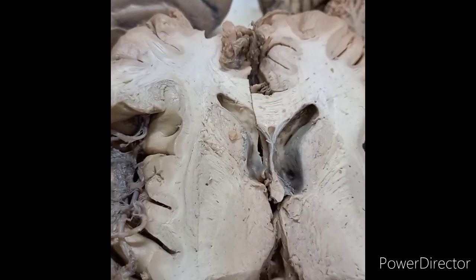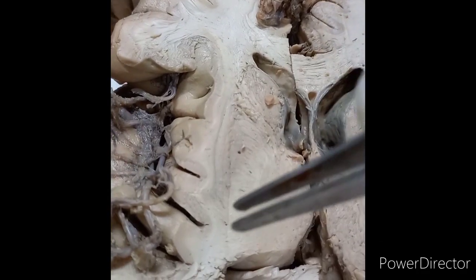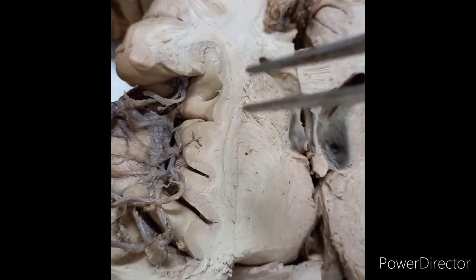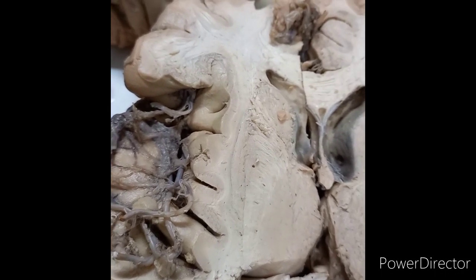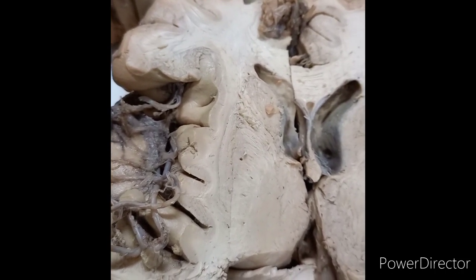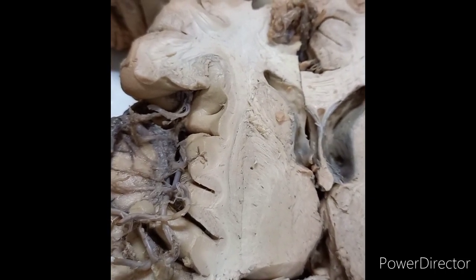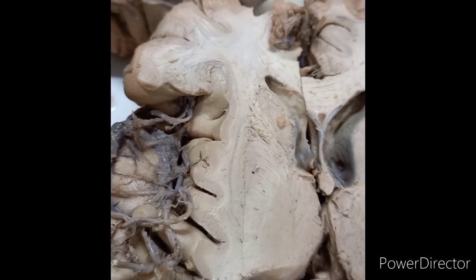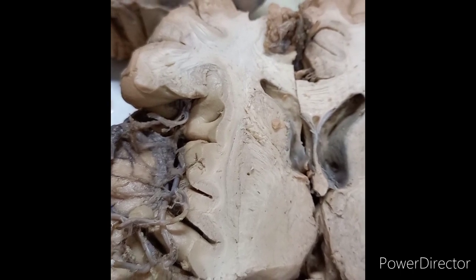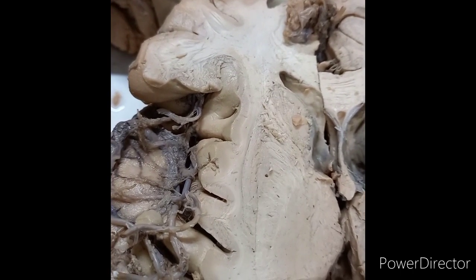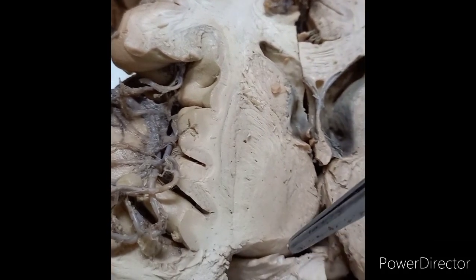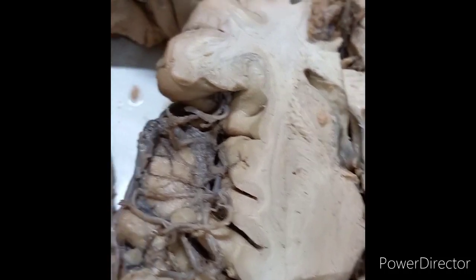Now, the sublentiform part we cannot see here; it extends below the lentiform nucleus and contains the following fibers. Just remember, through the sublentiform part of the internal capsule, the fibers of the auditory radiation arise from the medial geniculate body. So, where is the medial geniculate body present? The medial geniculate body is present in the posterior aspect of the thalamus.